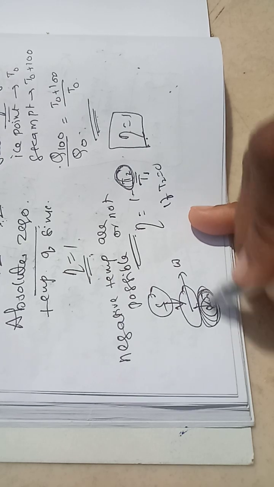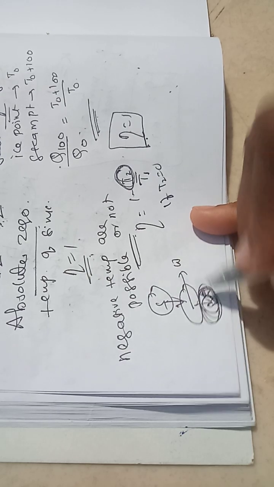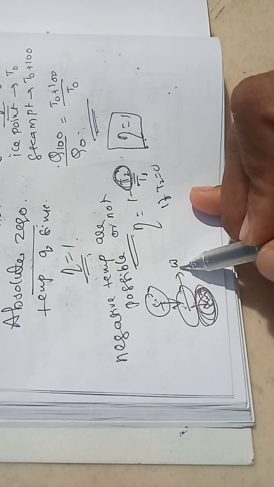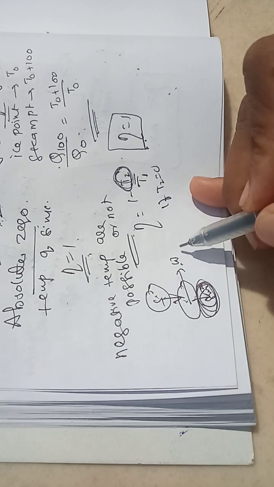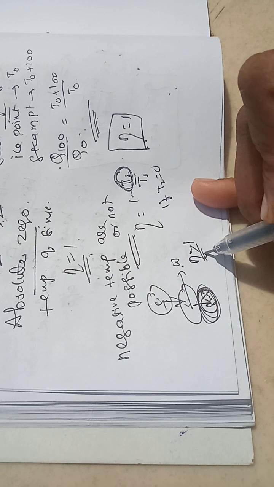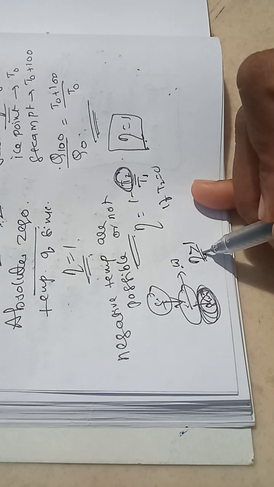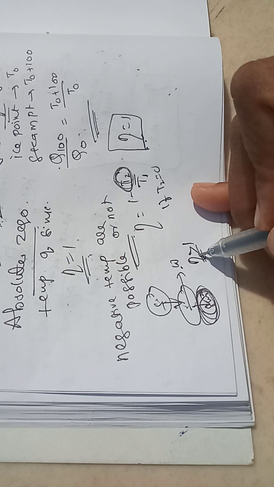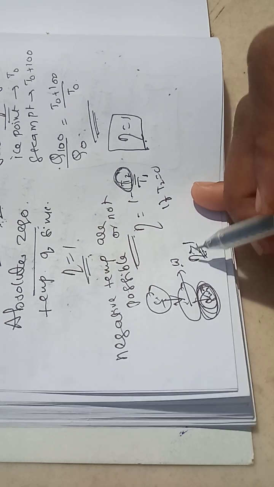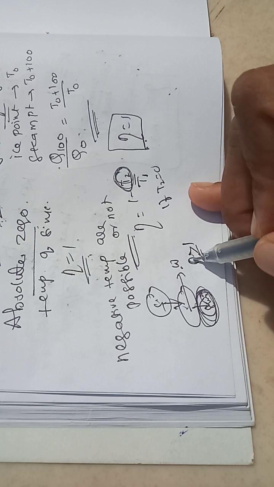Now if the sink is not there, what happens? The total heat is converted into work itself, no? Here the efficiency of the engine will be greater than unity. But this statement is quite opposite to the second law of thermodynamics.